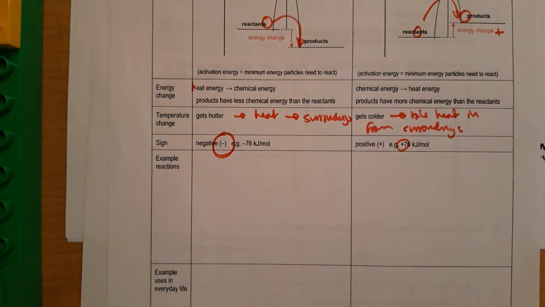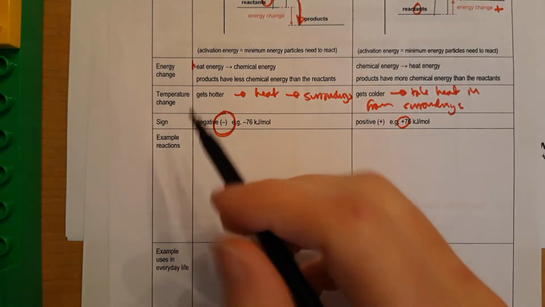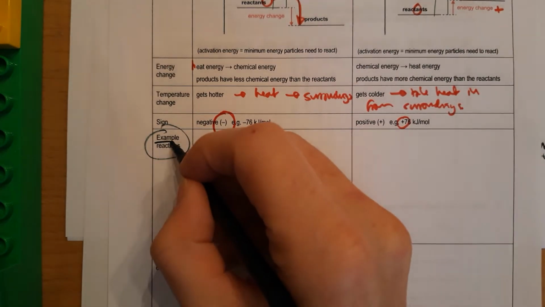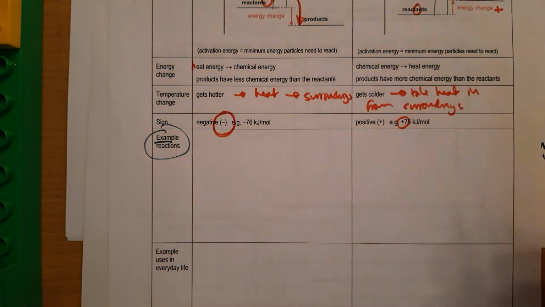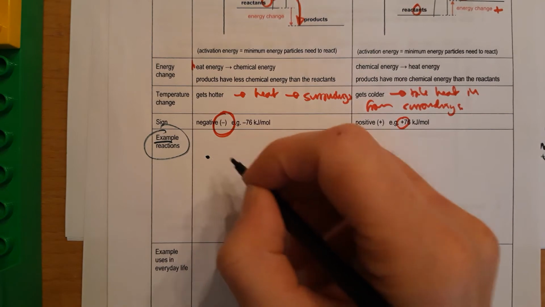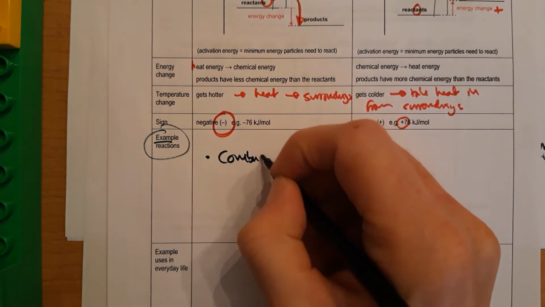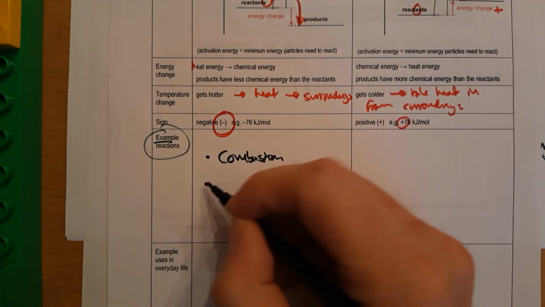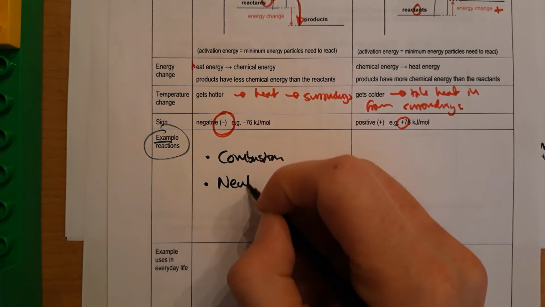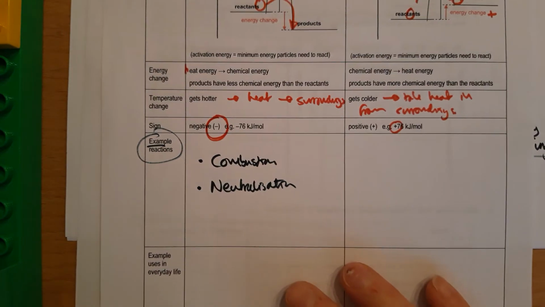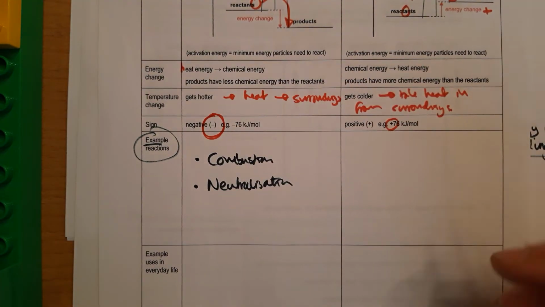Right, so example reactions. You could be asked in an exam for example reactions. Reactions that get hot: combustion is an example of a reaction that gets hot. Combustion means burning, but I'd like you to use the word combustion. What other ones were there? Neutralization is an example of a reaction that gets hot, so an exothermic reaction.